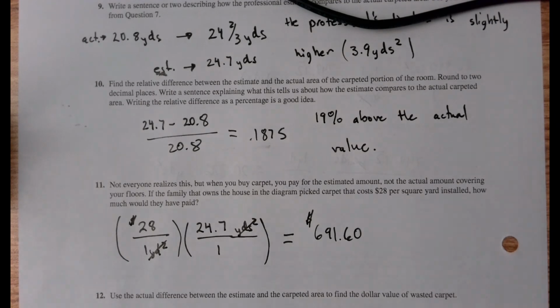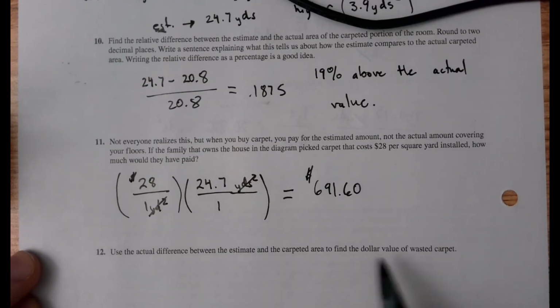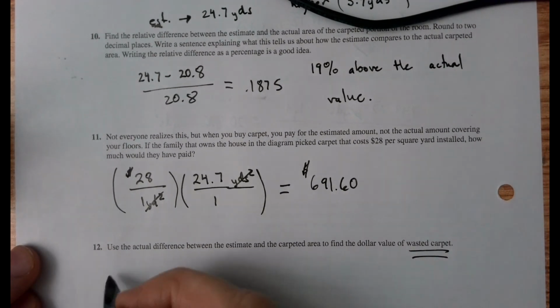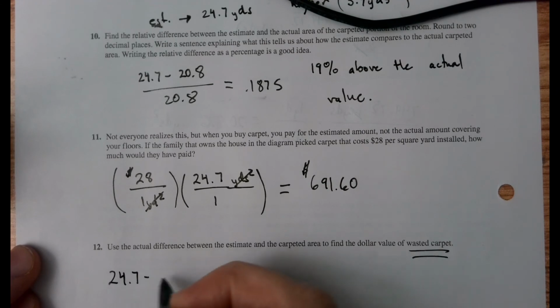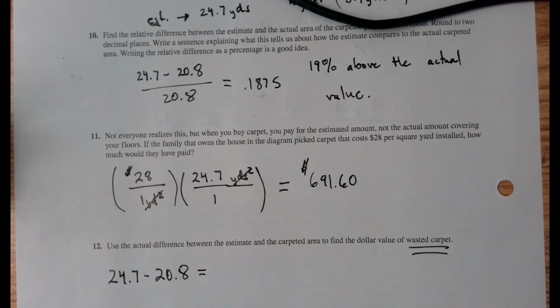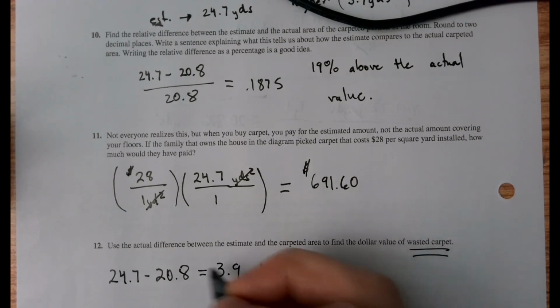All right, so then we're going to use the actual difference between the estimate and the carpeted area to find the dollar value of wasted carpet. So the actual estimate is this 24.7 minus 20.8. That's the 3.9 that I already calculated above. This is the wasted amount.